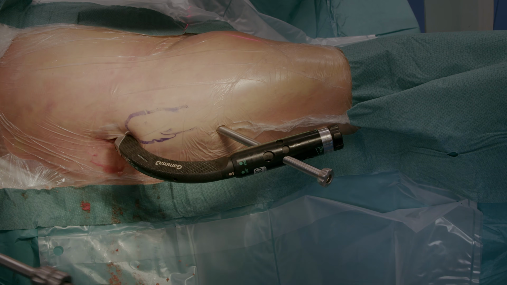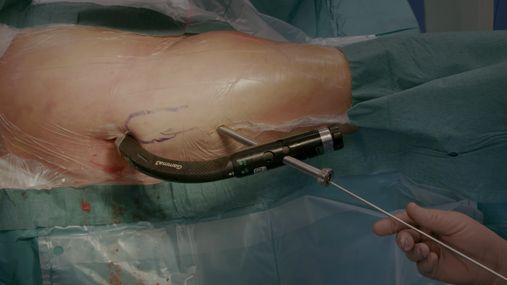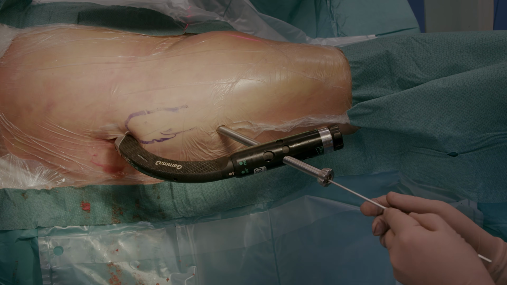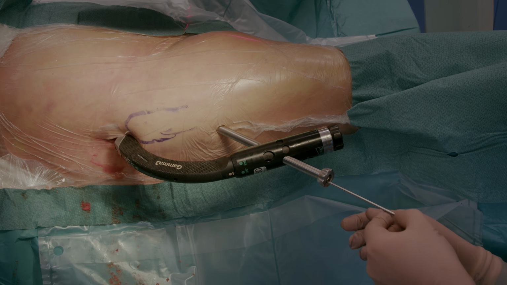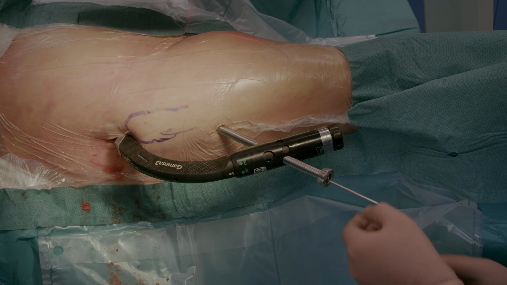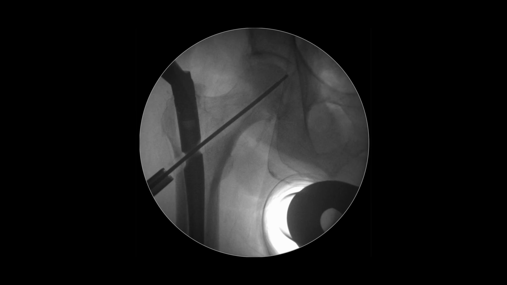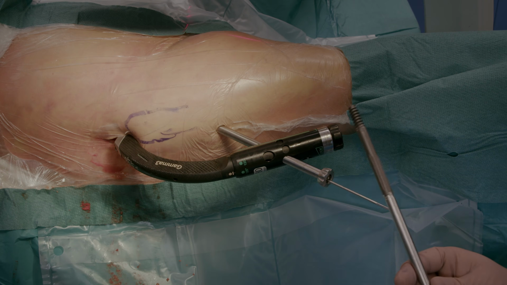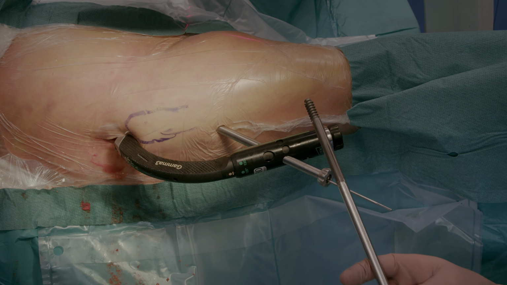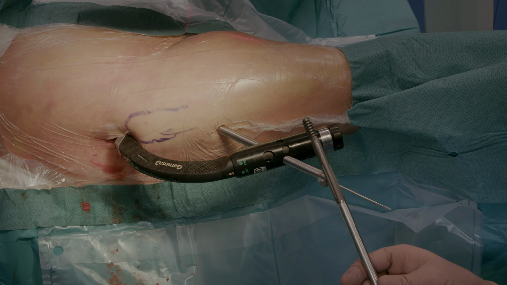The guide wire often comes out with the drill. It should be put back before insertion of the lag screw. We check by fluoroscopy that everything is in order. The chosen lag screw has been connected to the insertion tool and we start screwing it in.